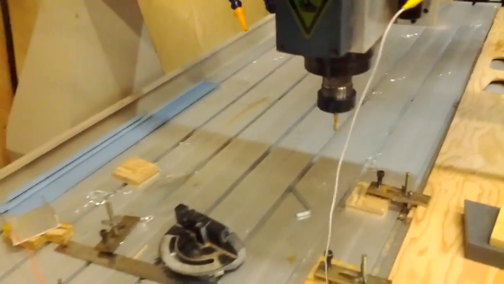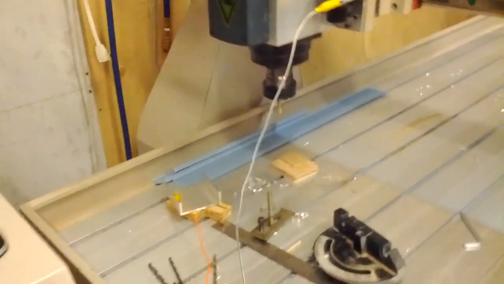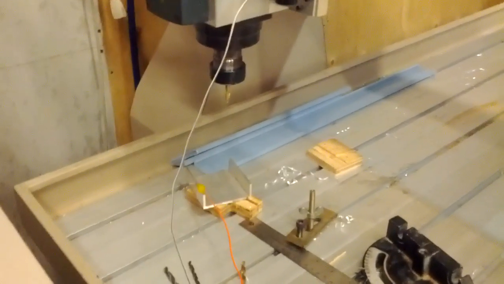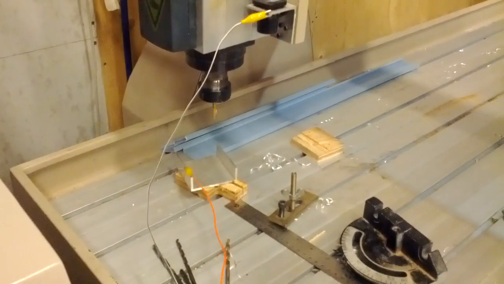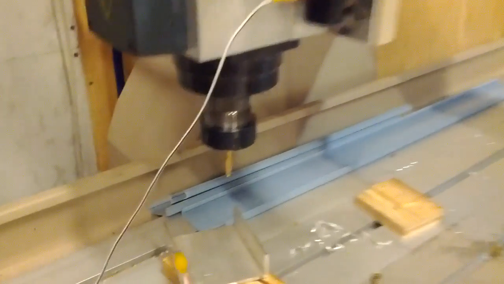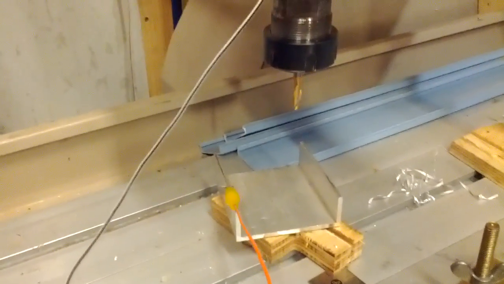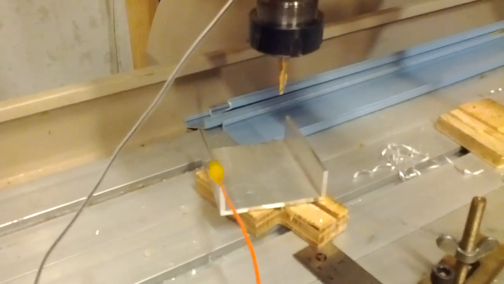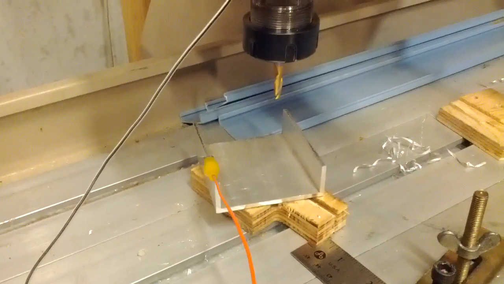But it needs to know how long the tool is. It needs to have a reference for the next tool changes. So now it's starting to go down very slowly. It's going to take a while.